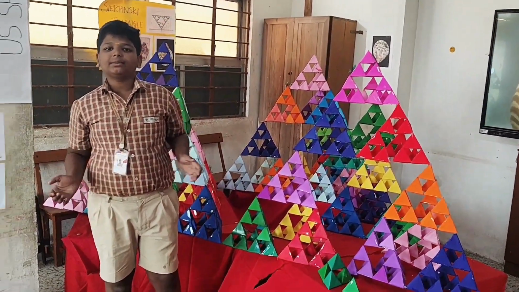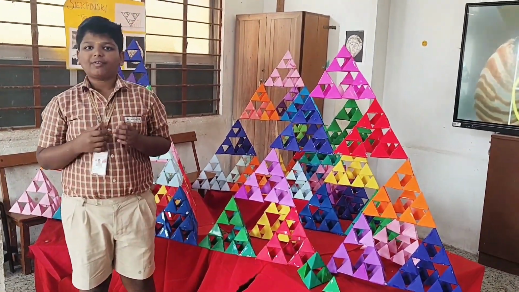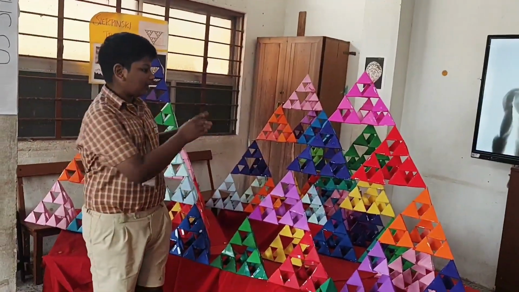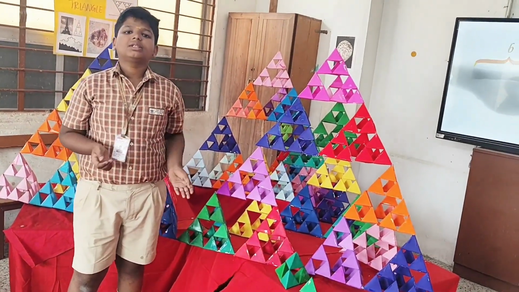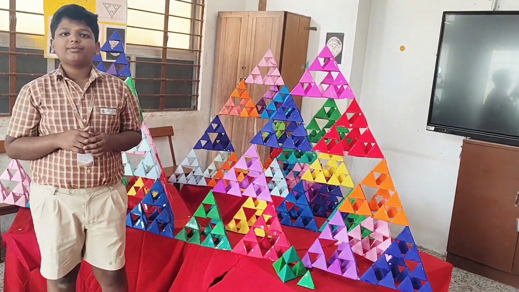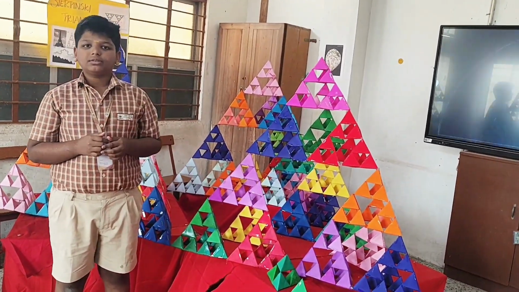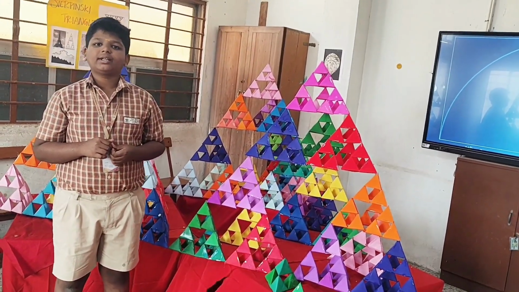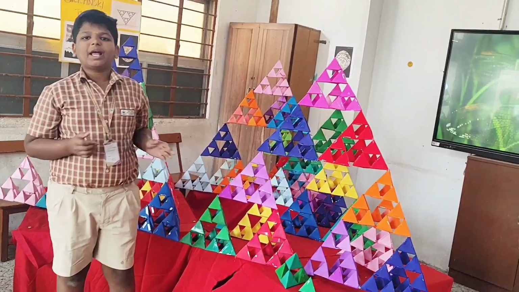Have you ever seen a shape that looks the same no matter how much you zoom in? That kind of shape is a fractal. This is the most famous one, the Sierpinski triangle, discovered by Polish mathematician Wacław Sierpinski in 1915. A fractal is a shape that repeats the same pattern again and again in different sizes. This property is called self-similarity.